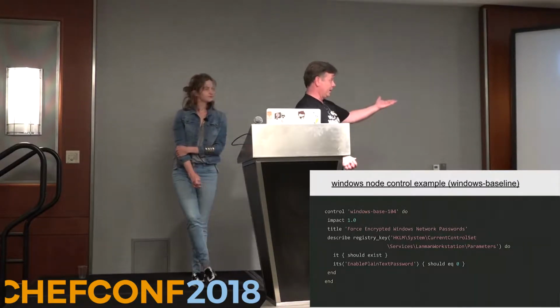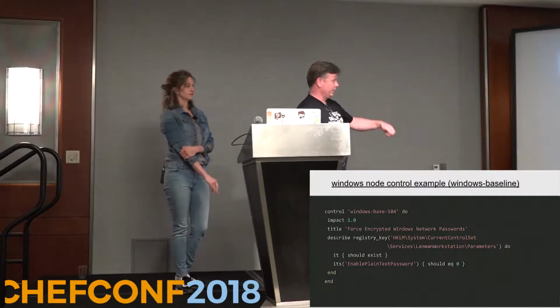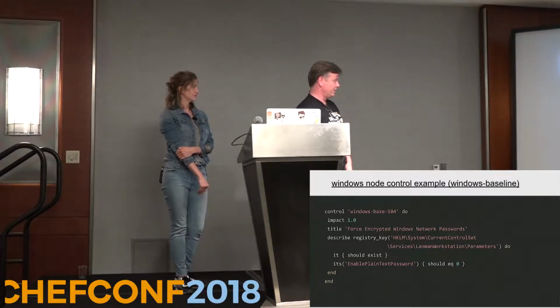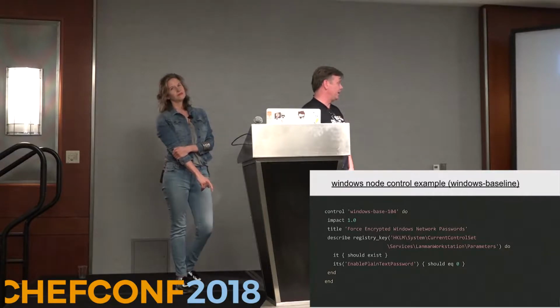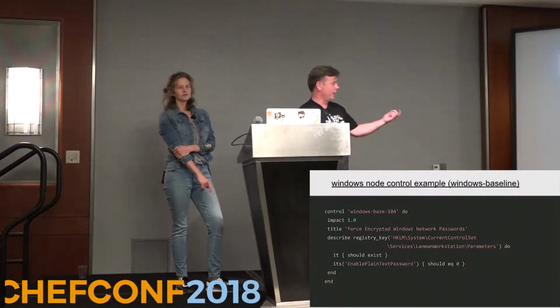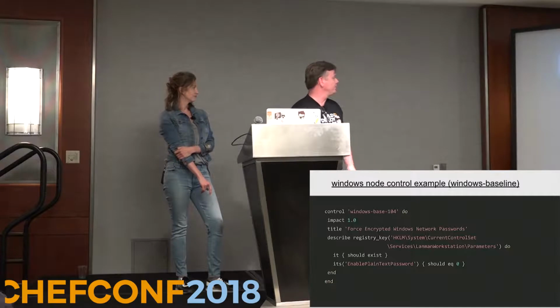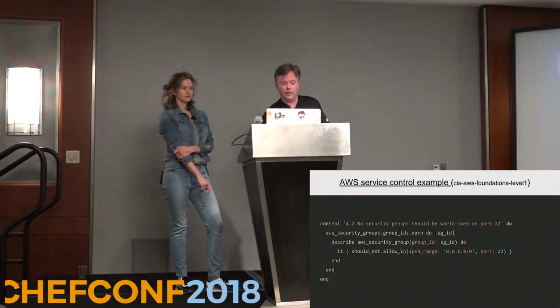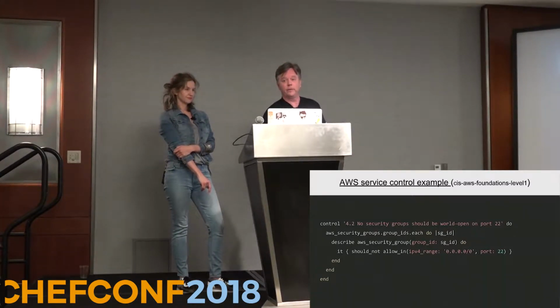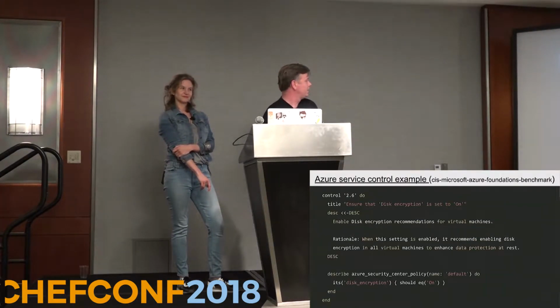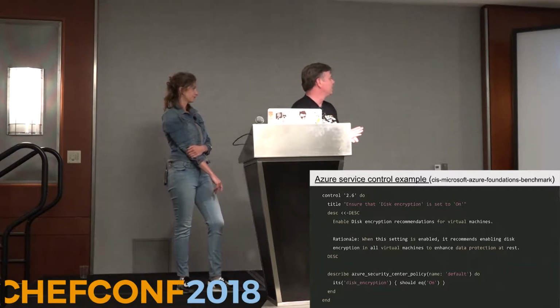This one is just saying the LanmanWorkstation parameters should exist as a registry set, and the plain text passwords should not be enabled. Again, if it fails, you'll know it. This one says that the world should not have access to port 22. And this one says that your disk should be encrypted.